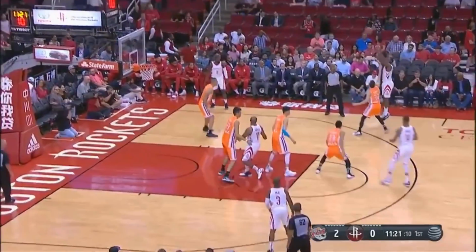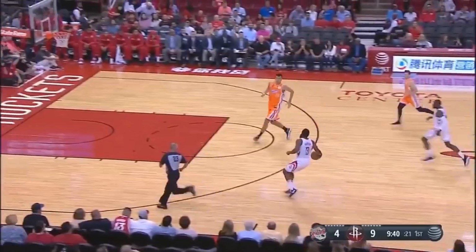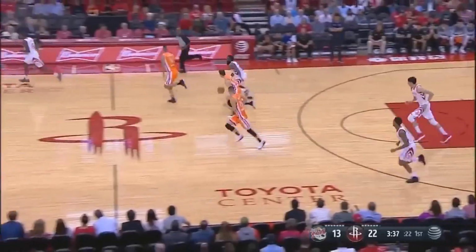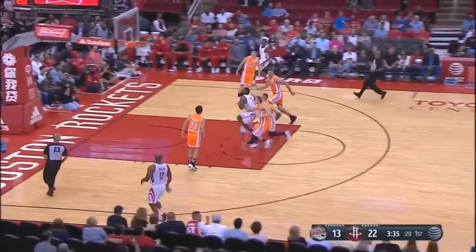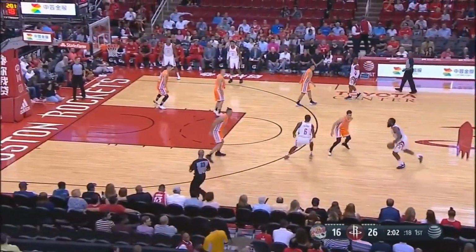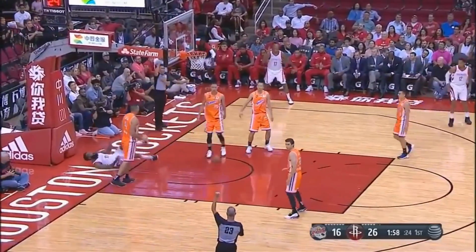A few nights ago, the Houston Rockets played a preseason game against the Shanghai Sharks. Now, James Harden had a good game. He sunk 9 3-pointers en route to a good game. But what caught the most attention was a move that James Harden executed during the end of the game. And we're going to have a look at that move and break it down.